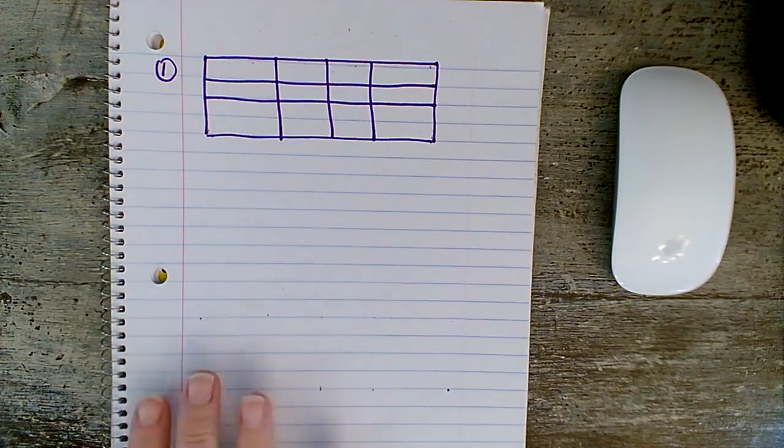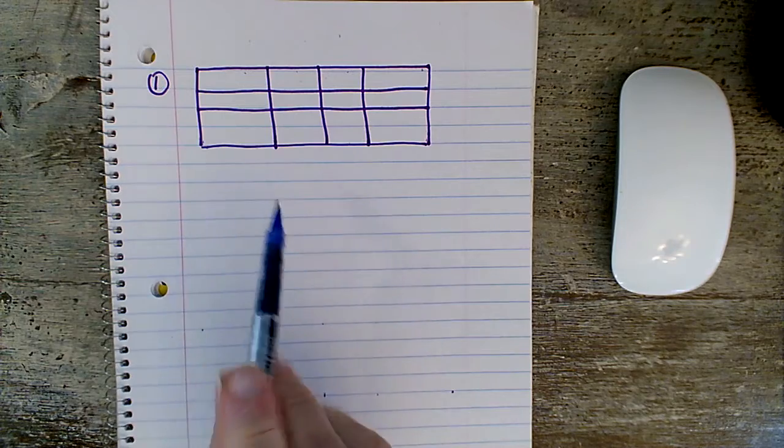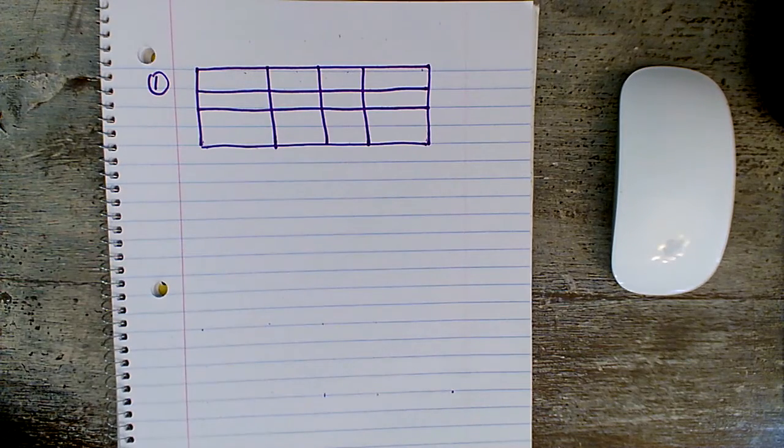I'm going to work a couple of problems so we can walk through filling in the table together so you can see how it's done. So I just drew myself a blank grid here, just like in the examples. And I'm going to read number 1. I'm on page 201 now.